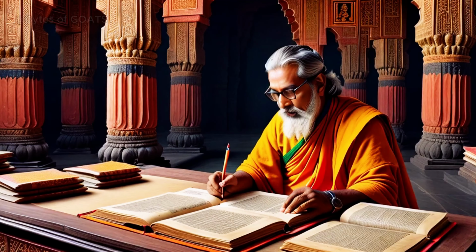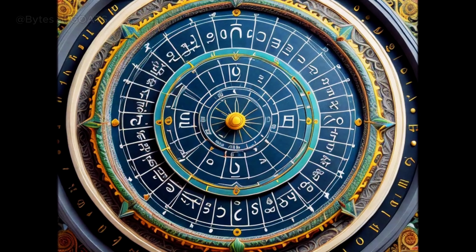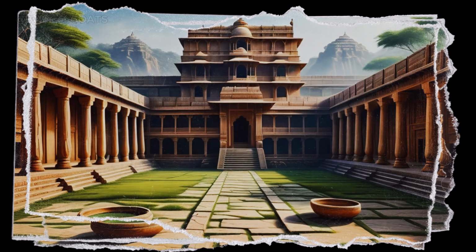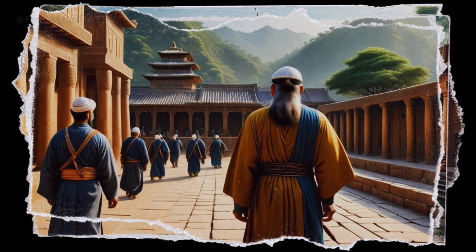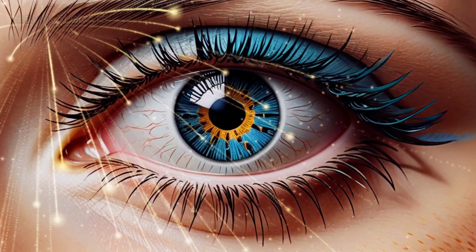For those interested in delving deeper into Baudhayana's life and works, his Sulbasutras stand as a testament to his genius. They remind us that the quest for mathematical understanding is a shared human endeavor, one that has been pursued by brilliant minds across the ages and around the world.